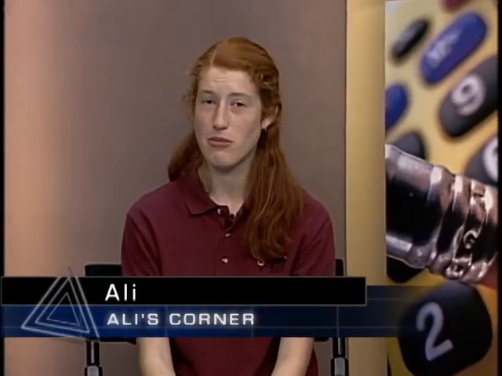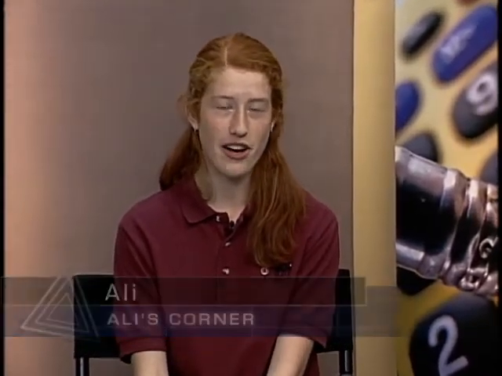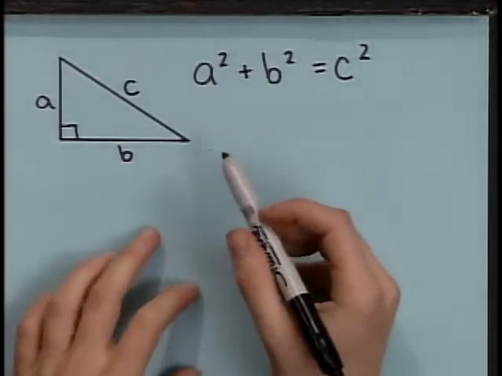Today we're going to be learning the Pythagorean theorem. A squared plus b squared equals c squared. We're going to use this equation to find sides of right triangles. Here you can see this more clearly.